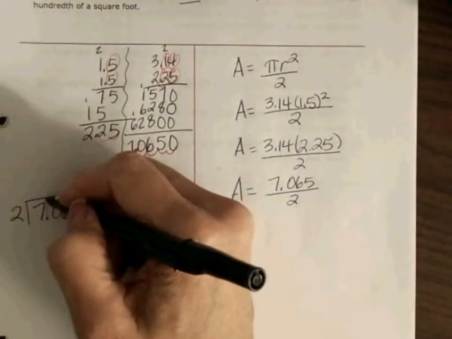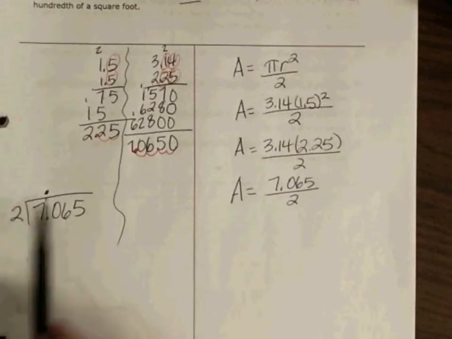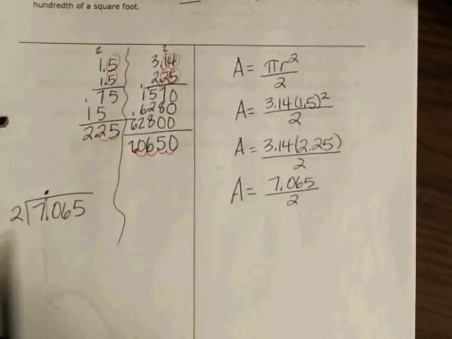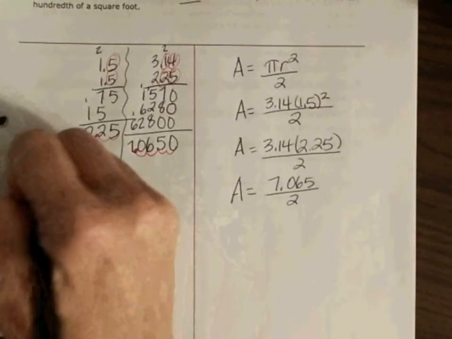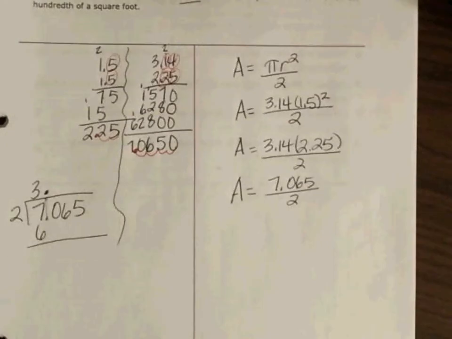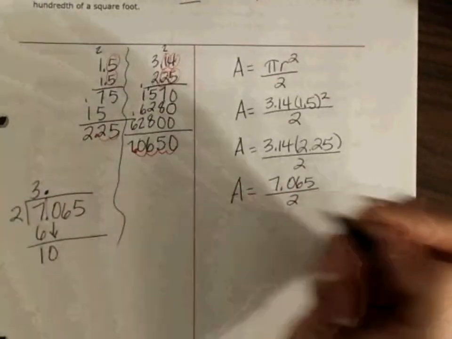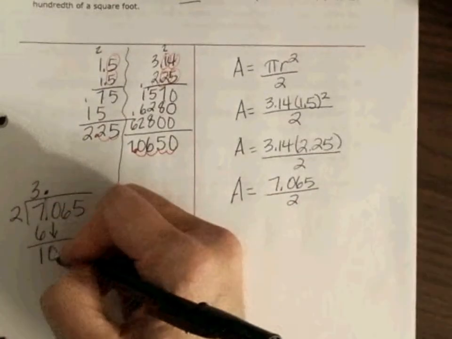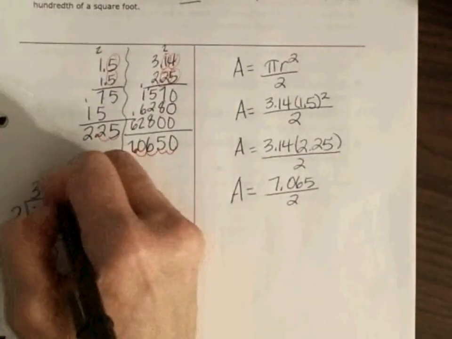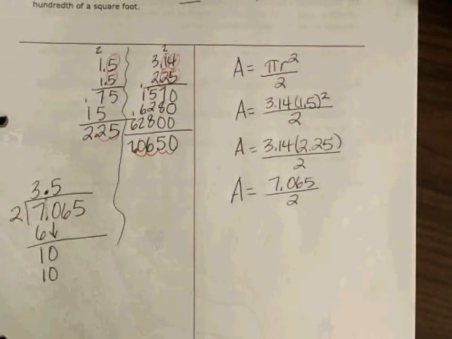So 2 goes into 7 how many times? 3. 3 times 2 is 6. Going to subtract 7 minus 6. Bring down a 0. 2 goes into 10, 5 times. 5 times 2 is 10. I have no remainder.